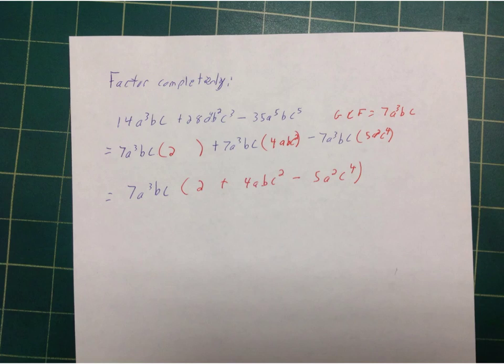So your question on discussion board, you want to factor completely. So you're given this expression. First thing you want to do is identify the greatest common factor. So I look at the numbers 14, 28, and 35. What's the biggest number to go into all three of those with a remainder of 0? Well, 7. And then they all have an A, B, and C in common.